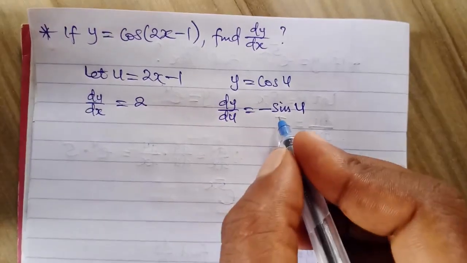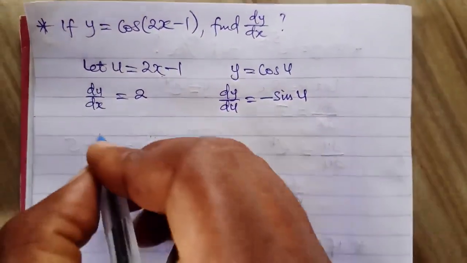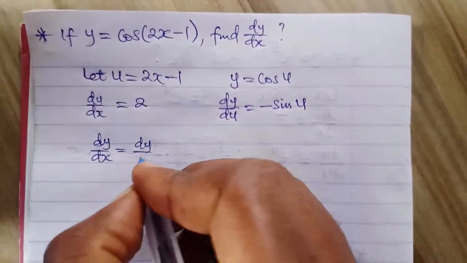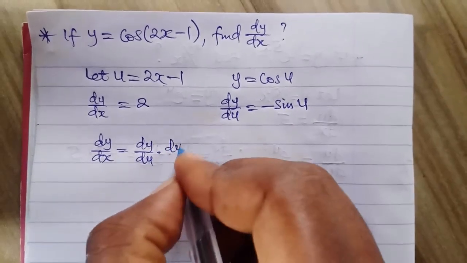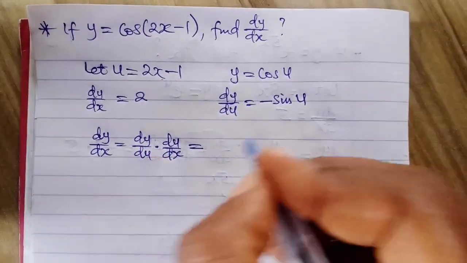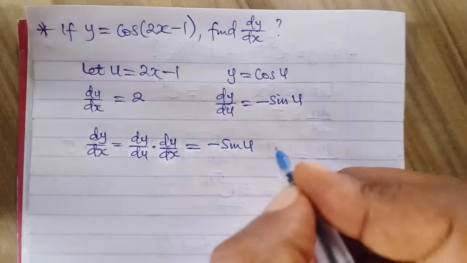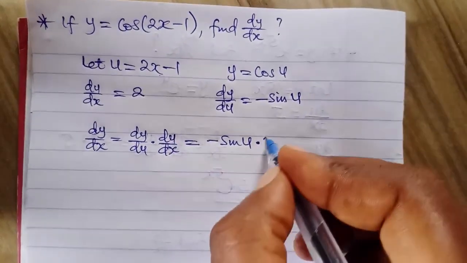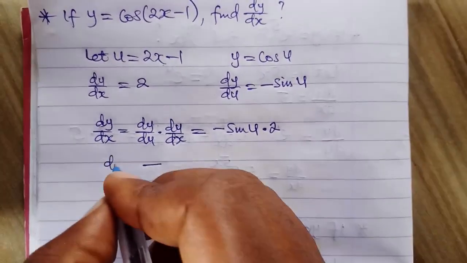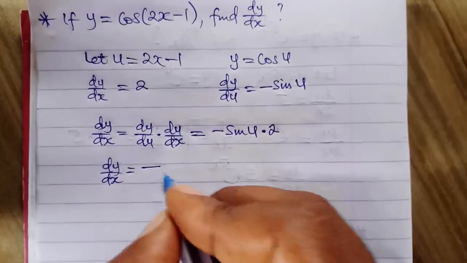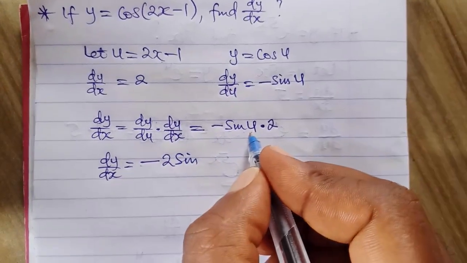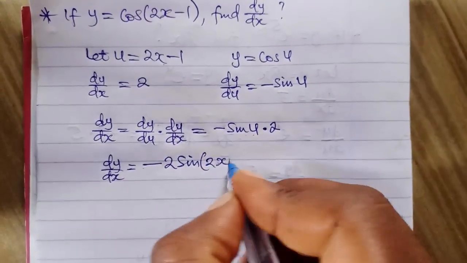If we differentiate sine, we get cos. So if we now want to get our dy/dx, it will be dy/du times du/dx, which is equal to negative sine u times 2. So if we multiply that, dy/dx is minus 2 sine u. Instead of u, we replace it with 2x minus 1.